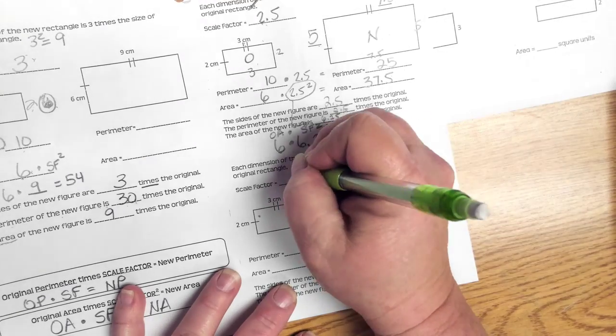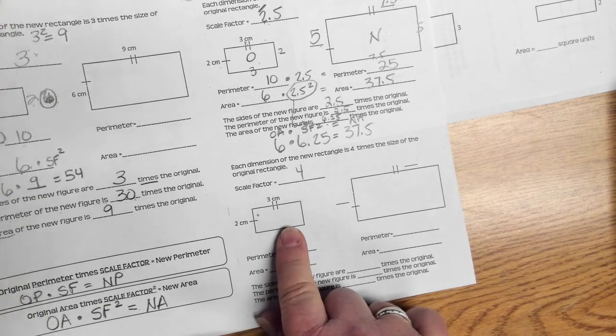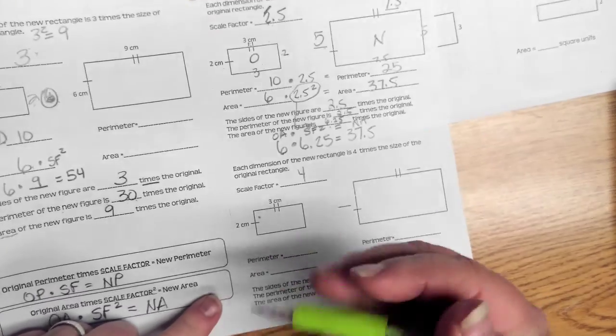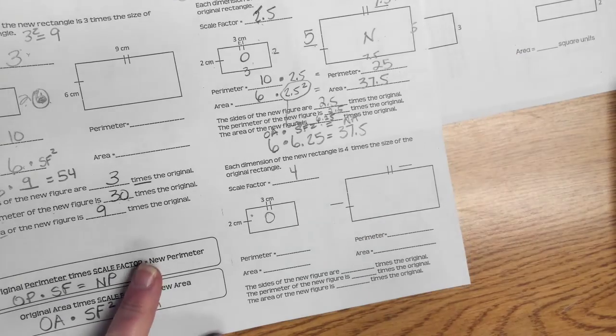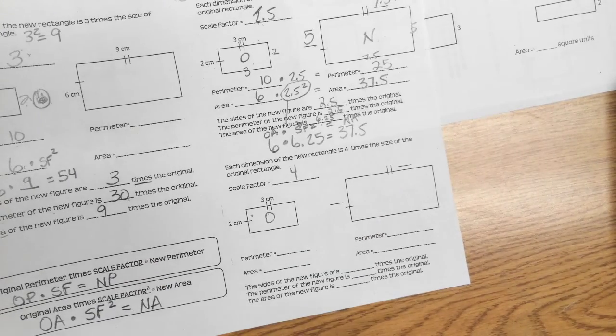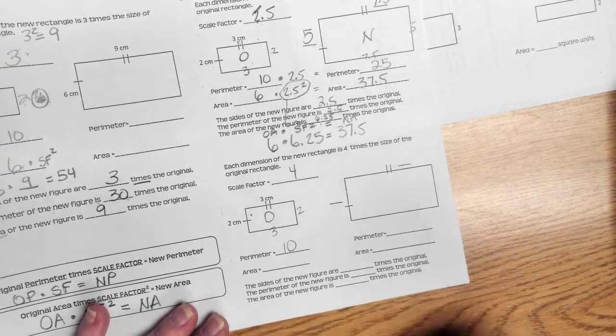Scale factor of 4. Okay? So we're dealing with a scale factor of 4, people. This is my original figure, so I'm going to put an O here for original. All right. So, what's my perimeter, Denise, of my original figure? 10. And she added all 4 sides, I'm assuming, to get that, right?